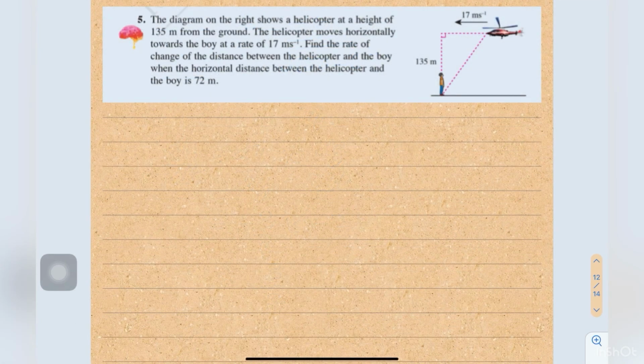Now let's do question number 5. The diagram on the right shows a helicopter at a height of 135 meters from the ground. The helicopter moves horizontally towards the boy at the rate of 17 meters per second. Find the rate of change of distance between the helicopter and the boy when the horizontal distance between the helicopter and the boy is 72 meters.